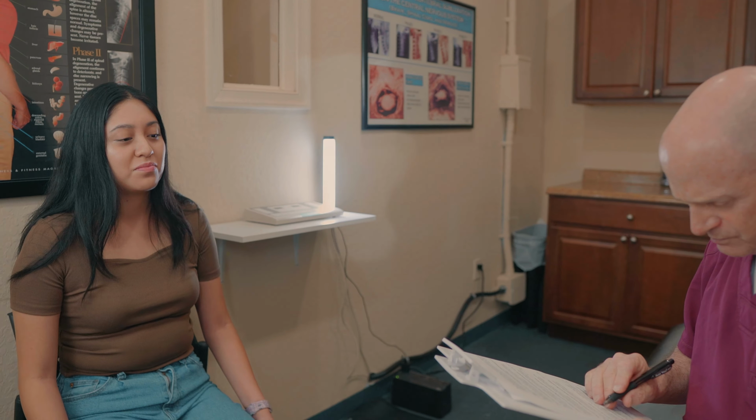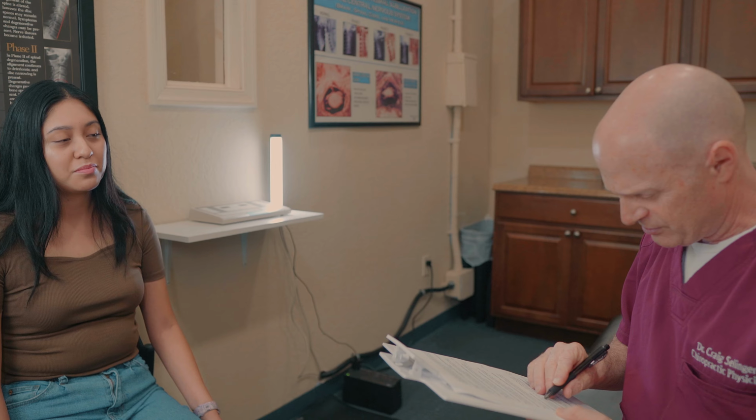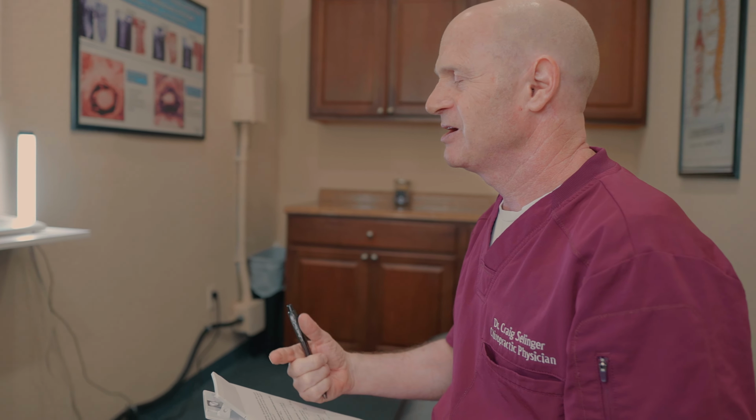Next is the cognitive screening. This includes an orientation test, where we ask the patient simple questions like date, time, and place to assess their awareness. Then there's the immediate memory test, where the patient is asked to remember a list of words. We repeat a list of several words several times to see how well they can recall it.